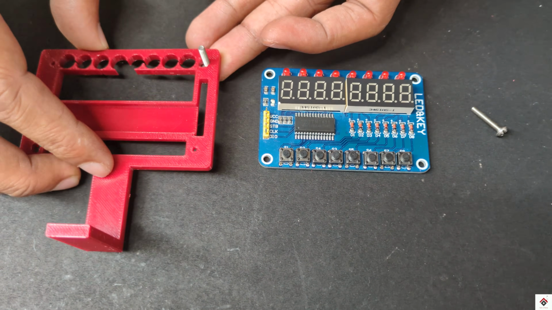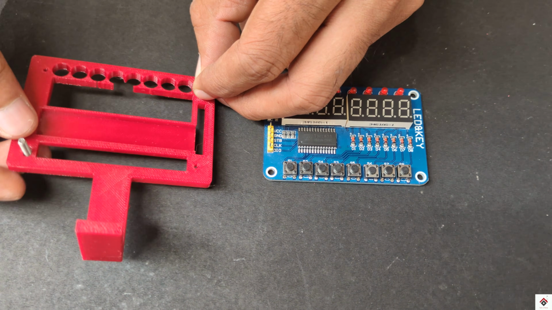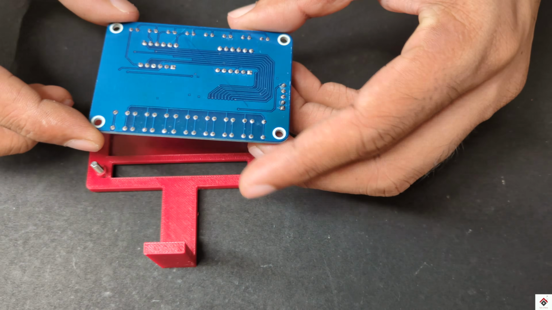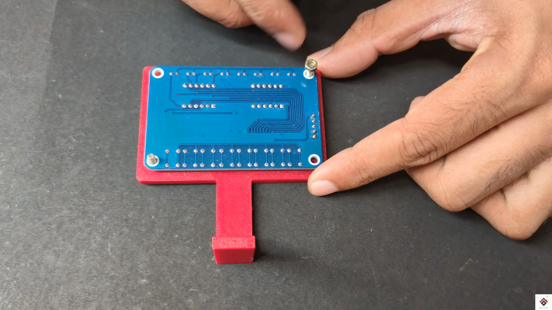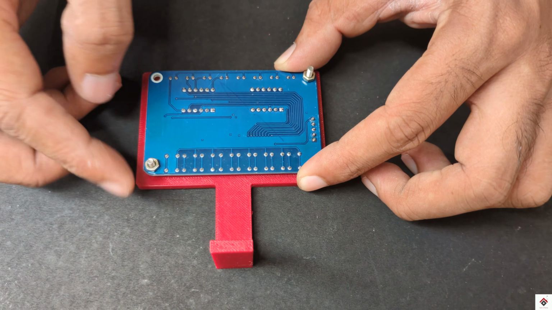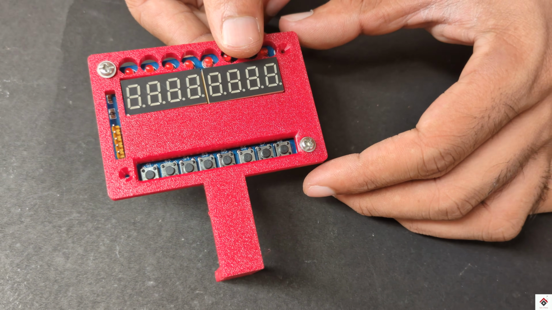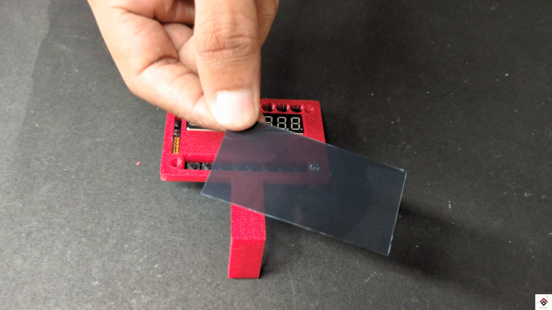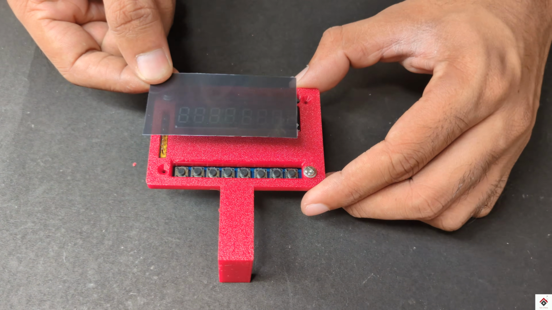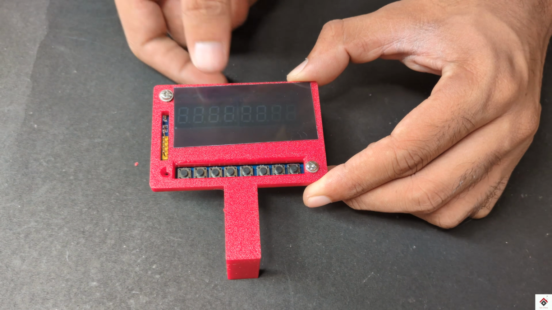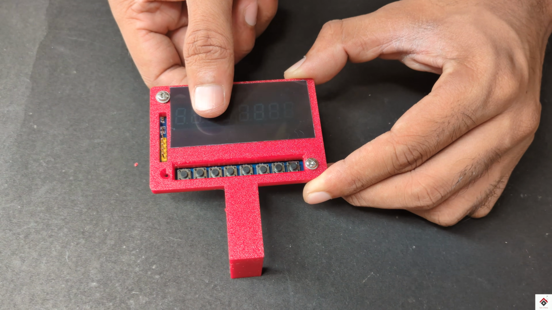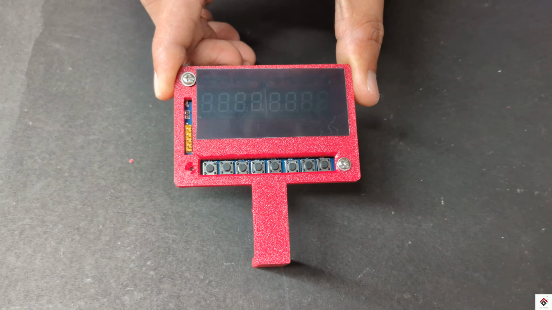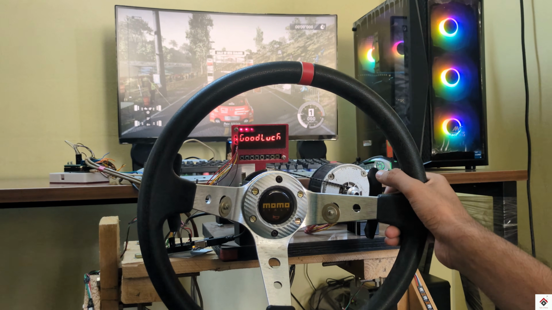So I'll use this 3 mm bolt nuts and mount the display board to the frame. And lastly, I'm adding this X-ray film sheet to increase the visibility of the digits. And finally, this is how it looks on the gaming rig.